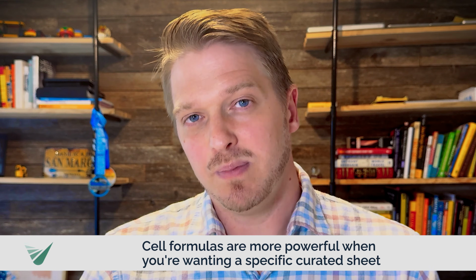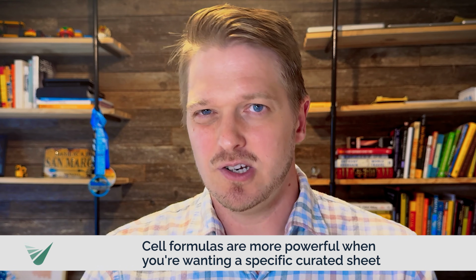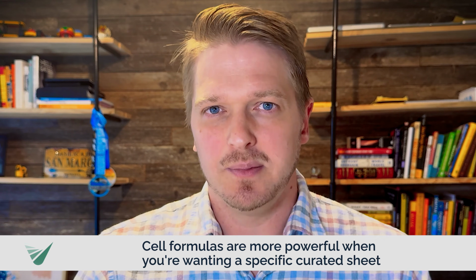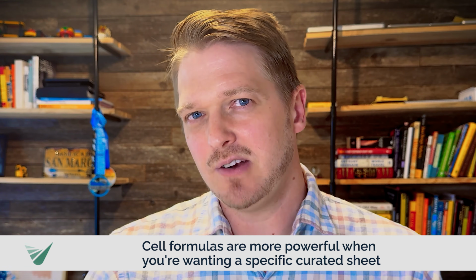Cell formulas are more powerful when you're wanting a specific curated sheet. Let's say that you only want a couple columns, but you're creating different types of formulas for different calculations. Typically in a metric sheet, that can be more helpful with a cell formula. I find that I still use both in different situations. I still use the column formula a lot when I'm wanting to make sure that users can't adjust much on the sheet because it makes it work much more like a database. But I find that on hidden sheets that I'm using to do more complex calculations and so forth, the cell formula is still very powerful.